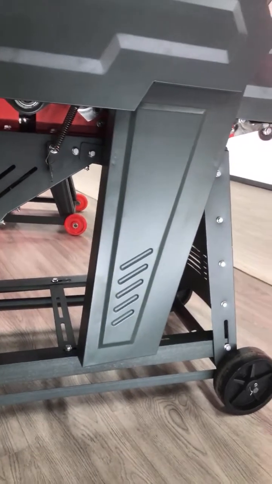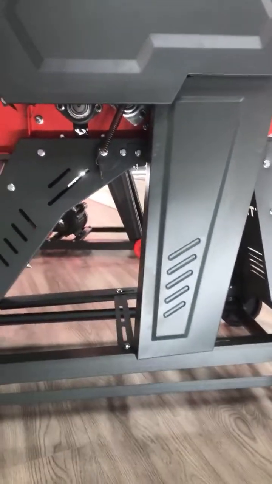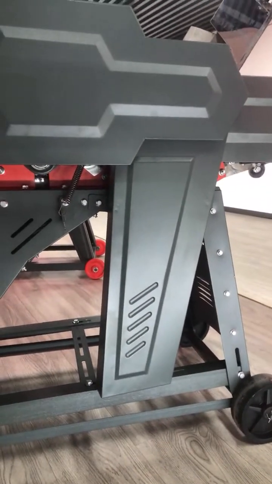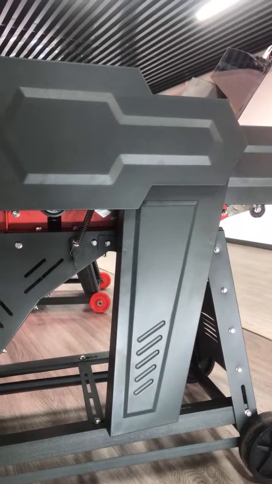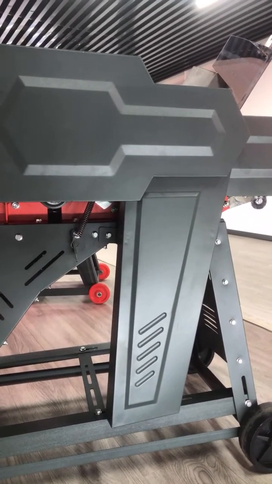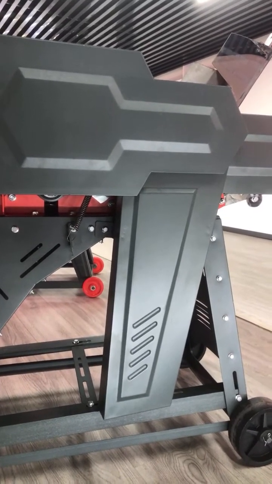Good thing is that all the machines are okay. Not talk about all the machines because we are talking about a shaft cutter. So all the shaft cutters made by Dan Agro company, they are portable. They can be carried from one place to another place.